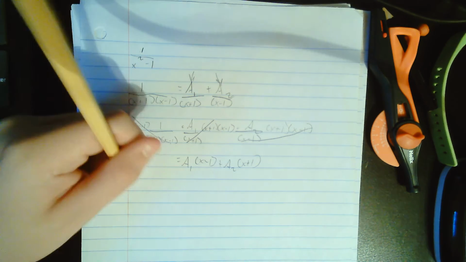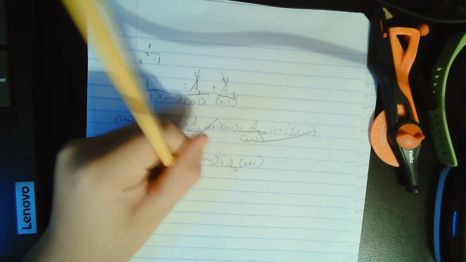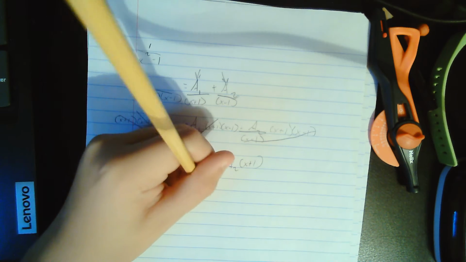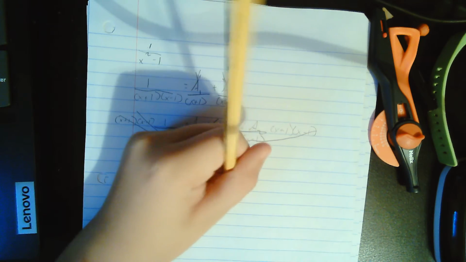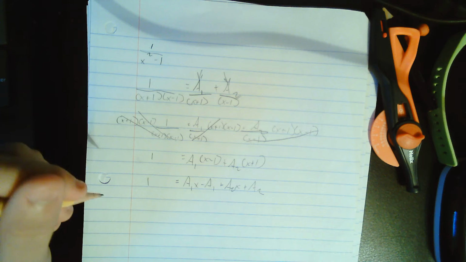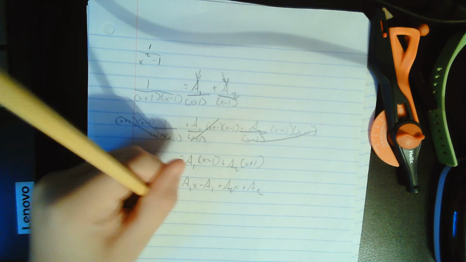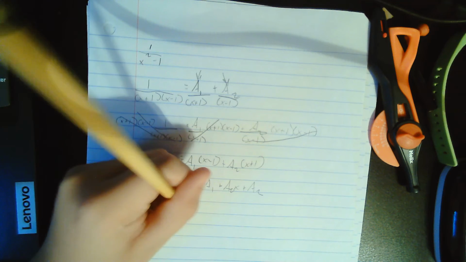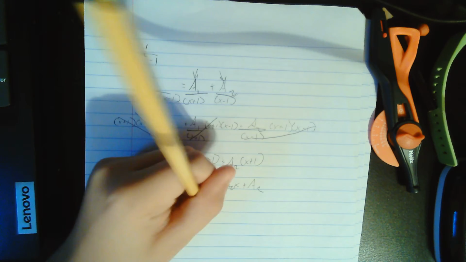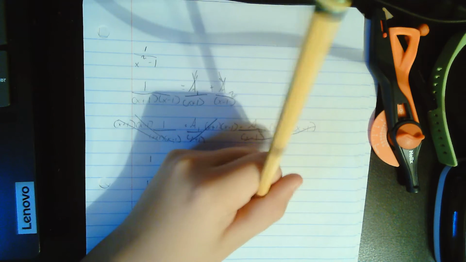Next step, we're going to distribute. So A1x minus A1 plus A2x plus A2. And then we're going to group them together. So it's going to be parentheses A1 plus A2, x, plus negative A1 plus A2.